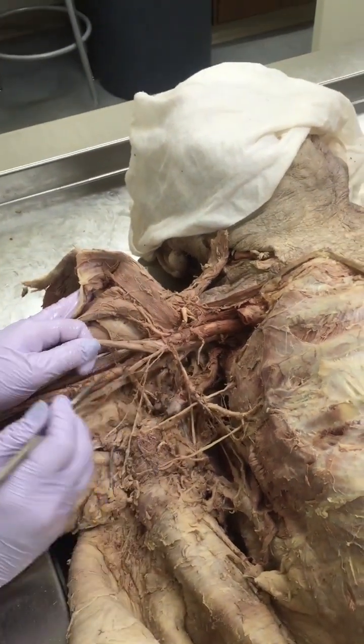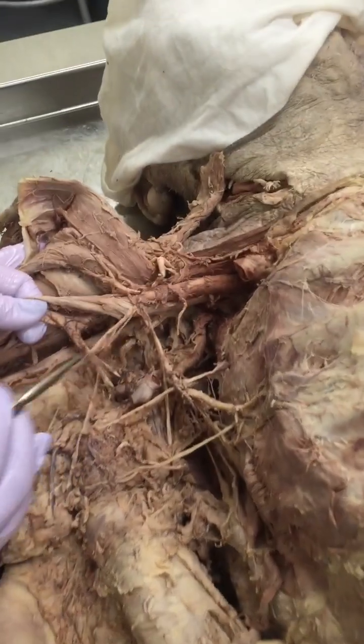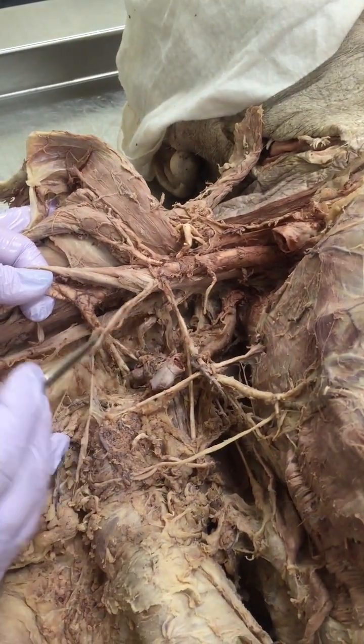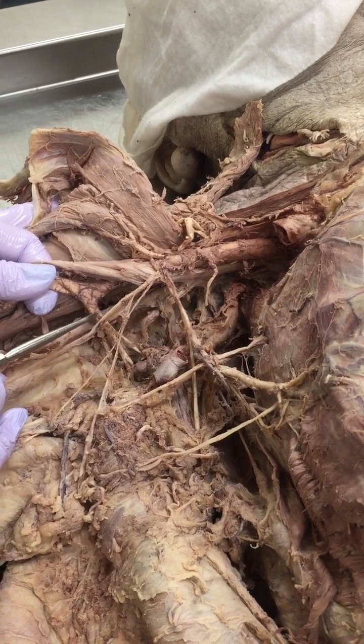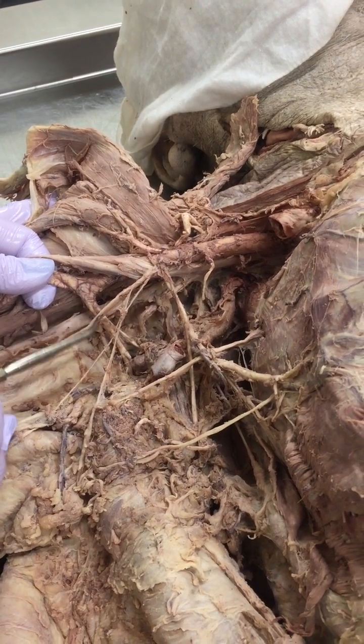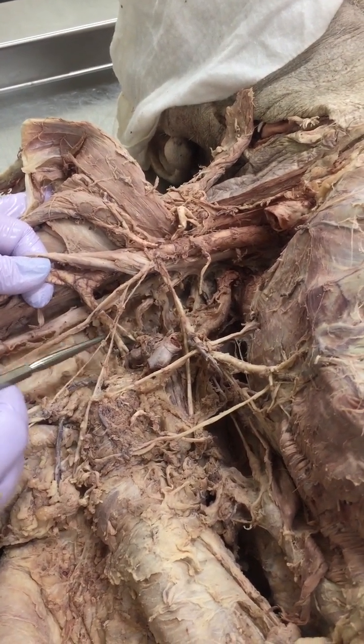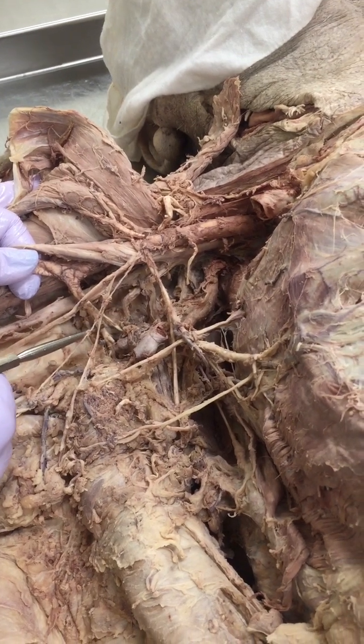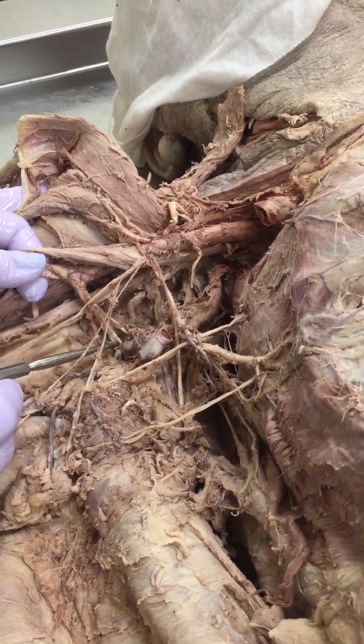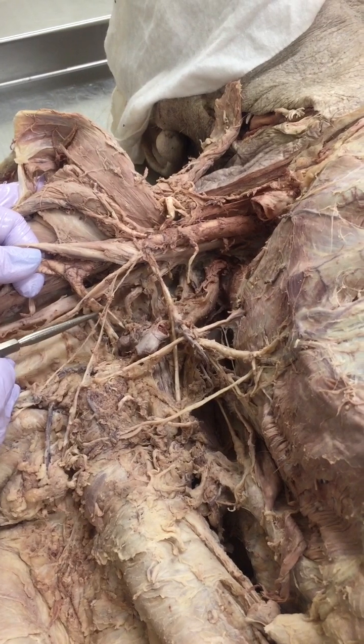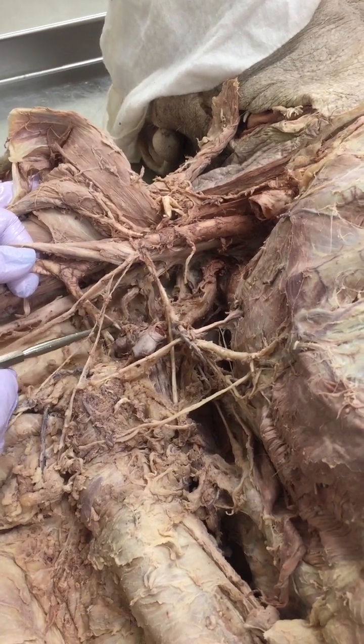Next, you're going to have your subscapular, and then your subscapular is going to split. To tag the subscapular, you'd have to tag it right here, and this is already where it's branching. It's going to split into your thoracodorsal artery, which is right here, and your circumflex scapular artery, which is here.